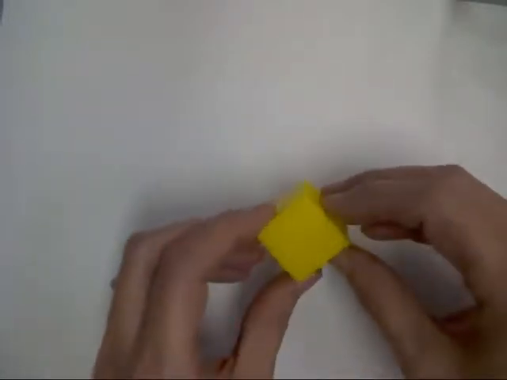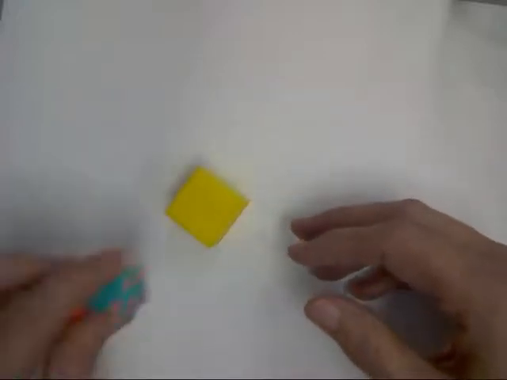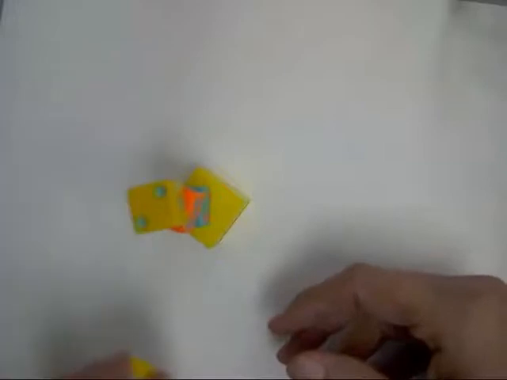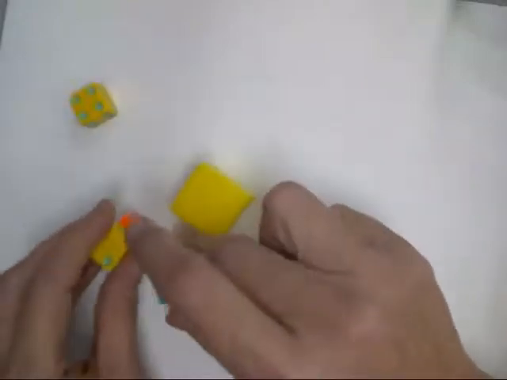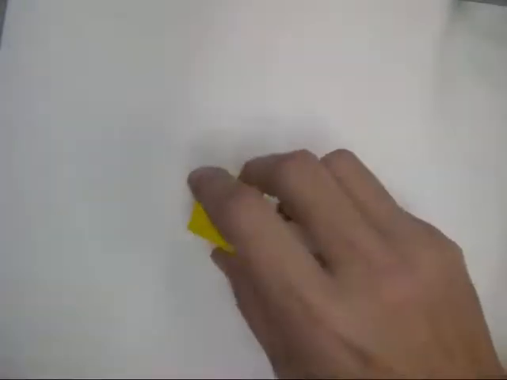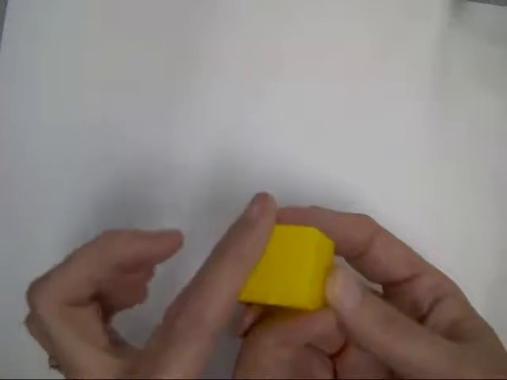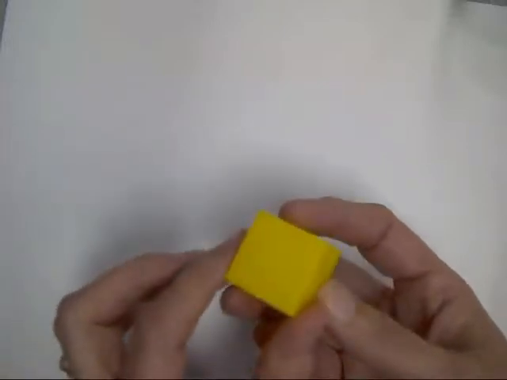Does the cube stack? Let's try it. It does stack, doesn't it? I could make a tower with these. A lot of times we see blocks that we can stack up. Why do you think that it stacks? Yes, because it has this flat face on it.